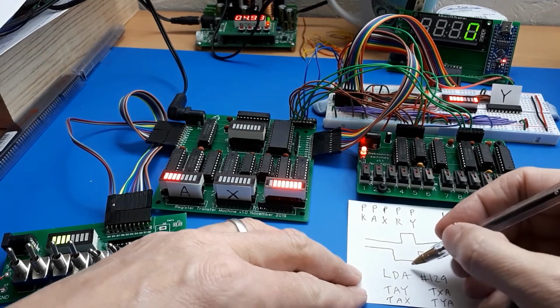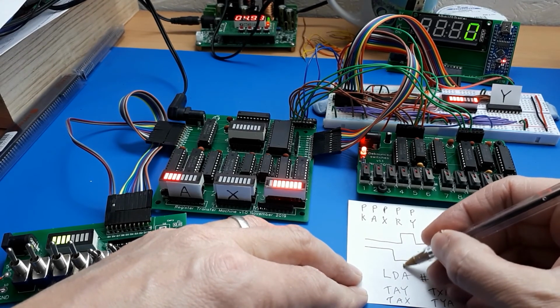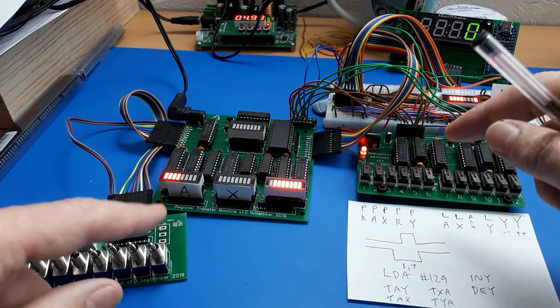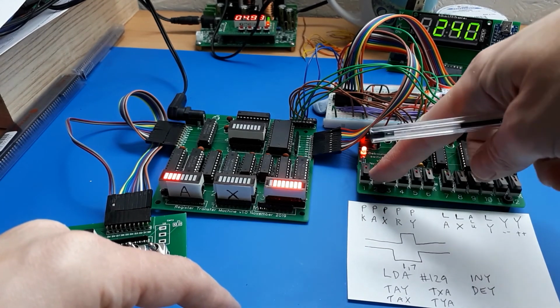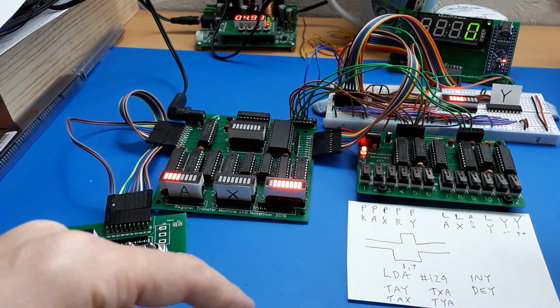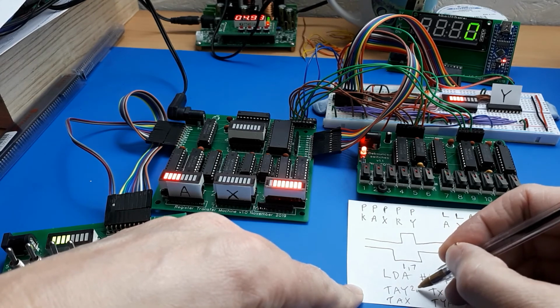So load A with whatever value you want is hold down 1 and press 7. Transfer A to Y is publish A and load it into Y. So it's hold down 2 and press 10.